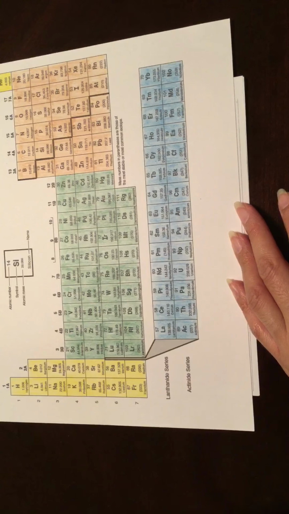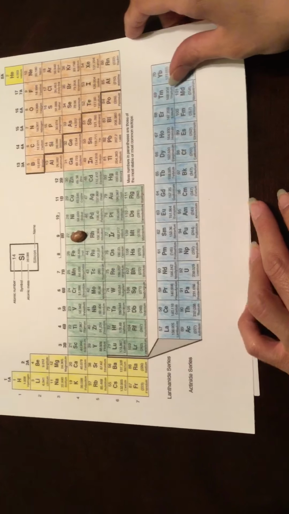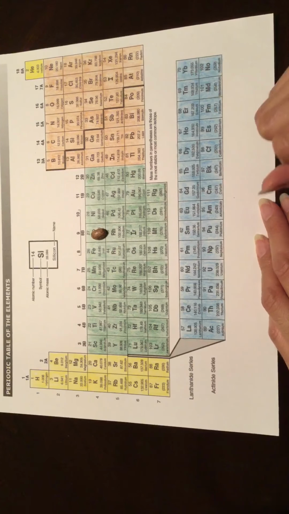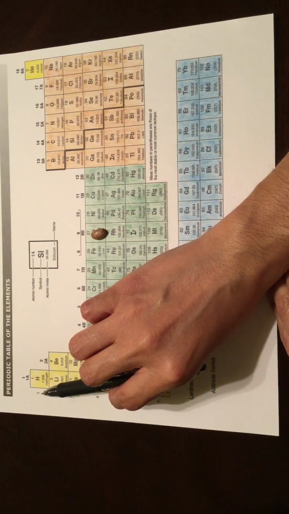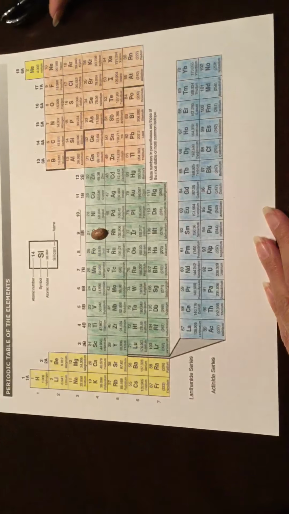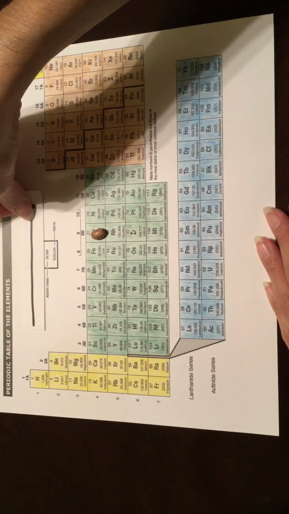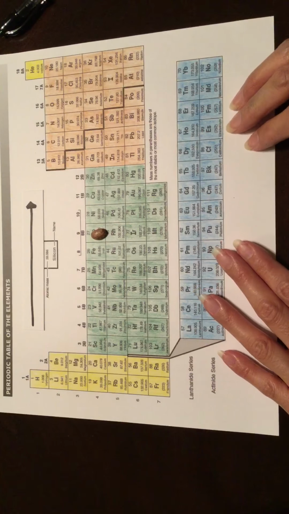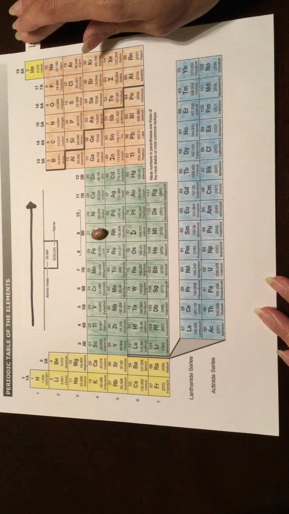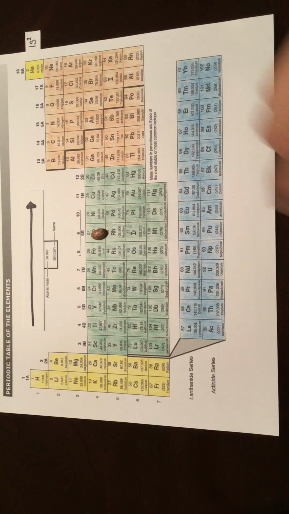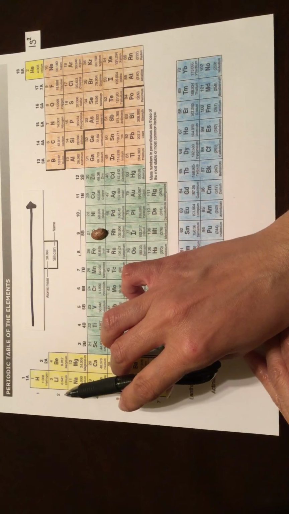Cobalt is right here on our periodic table. Again, starting from the beginning, first energy level, I have to go through hydrogen and helium, reading from left to right. That will give me 1s2. Now I can go to my second energy level.